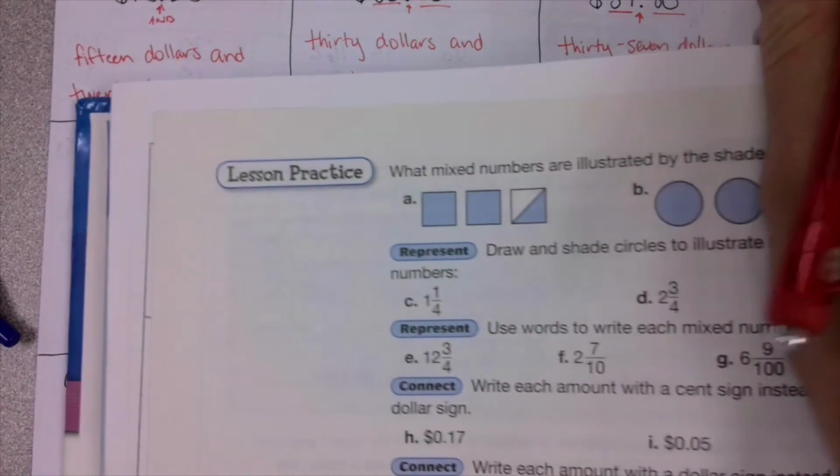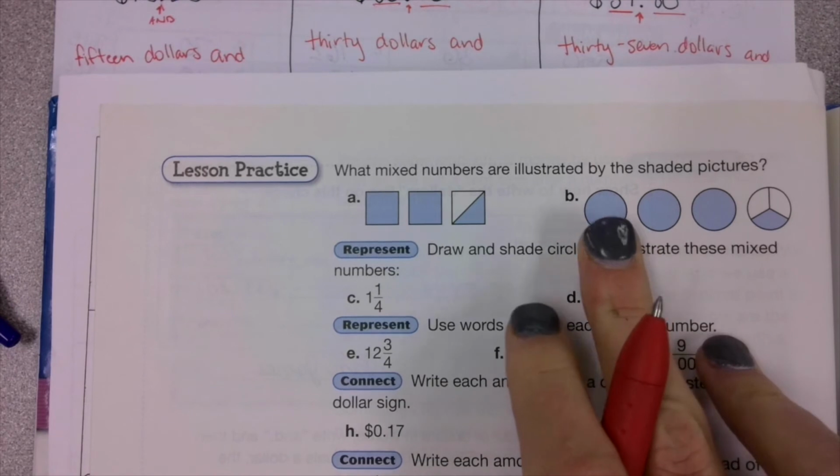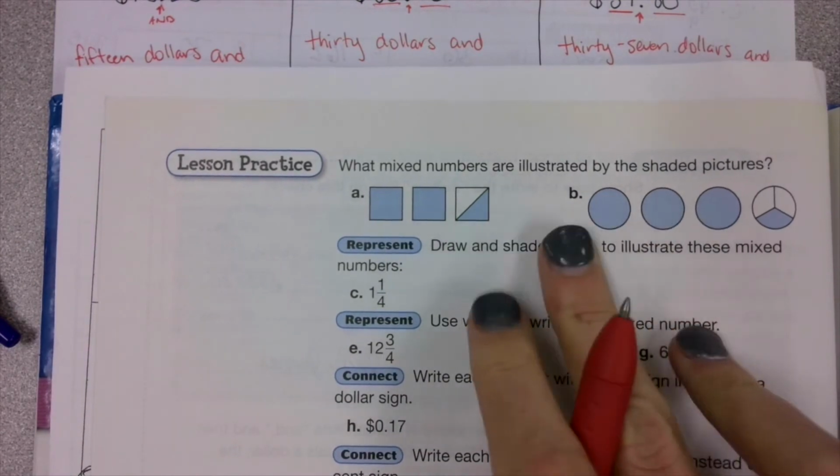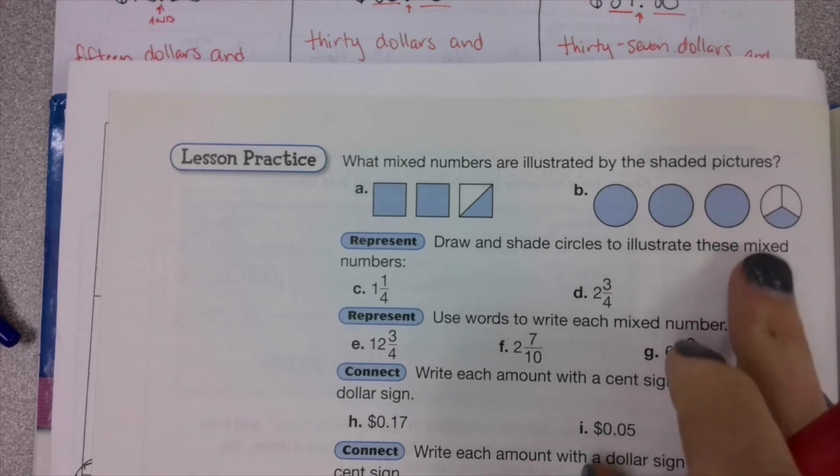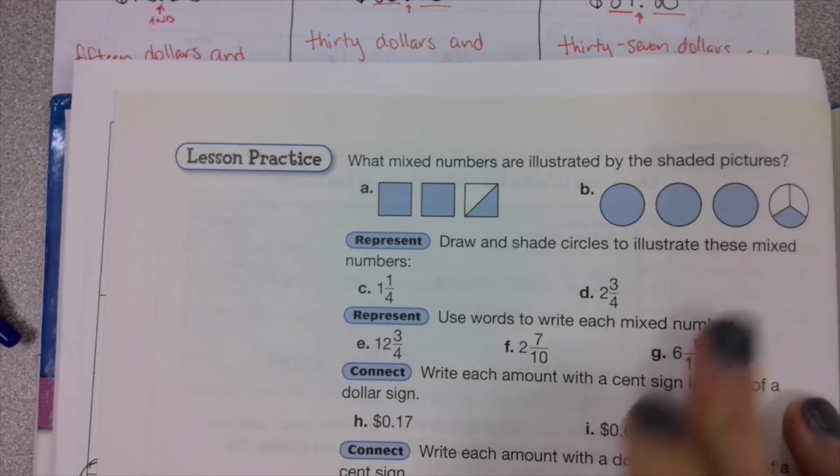Then if we look at B, how many are shaded here? 3 completely shaded in. And then 1 out of 1, 2, 3. So 3 and 1/3.